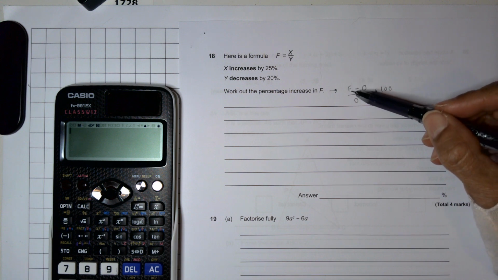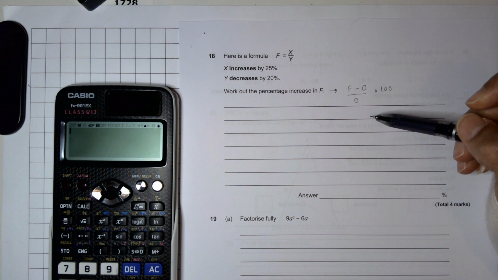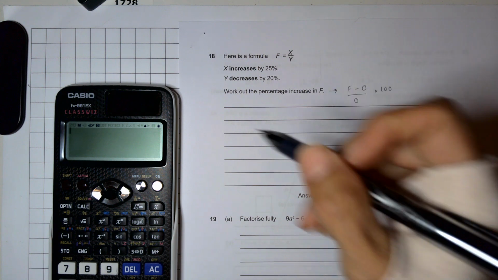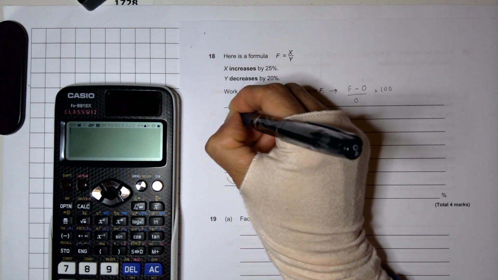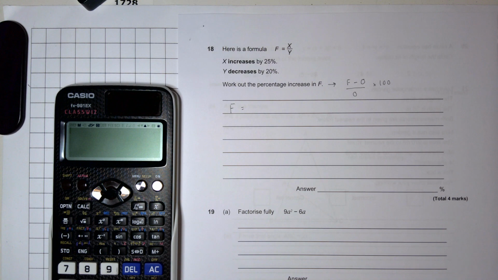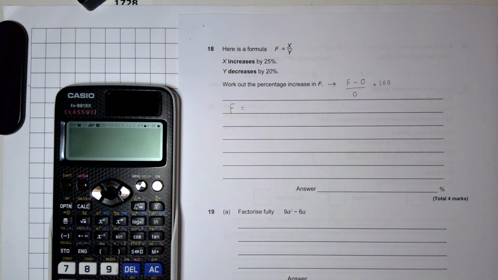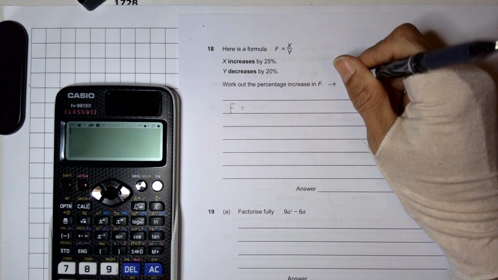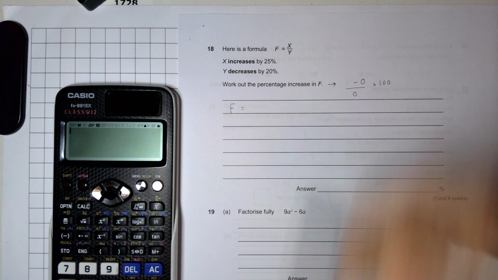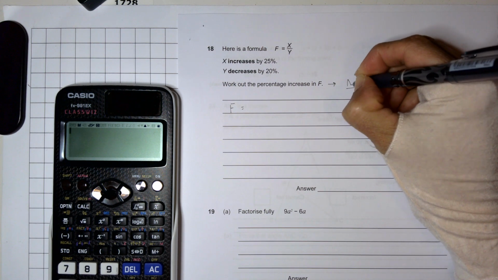So what we want to do is find out what the final value is, because we know the original value is what we're starting off with, but we want to find what happens after this has occurred. So we have f. I apologize because I've used f and I just realized f could be ambiguous here, so I'm going to change that and call it f after.